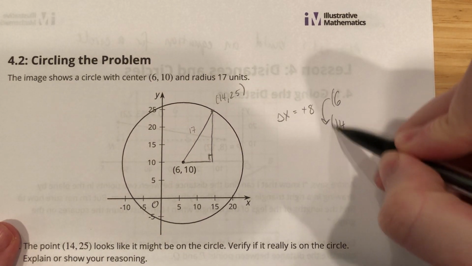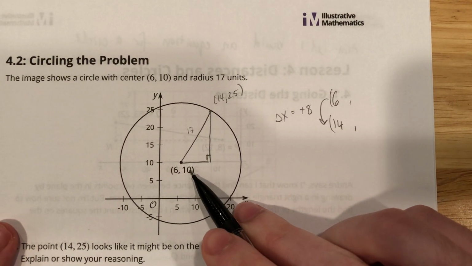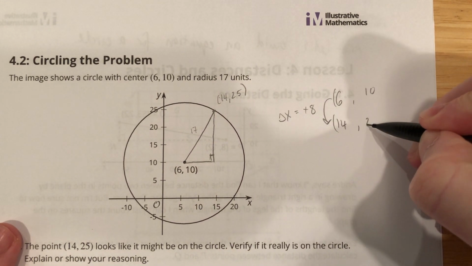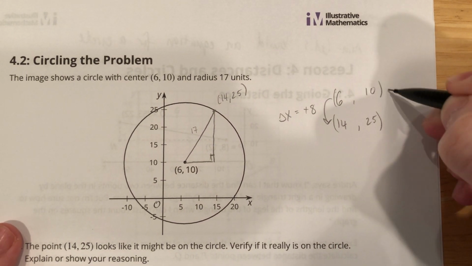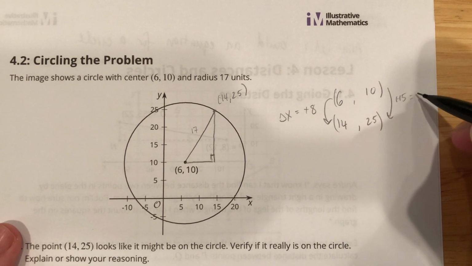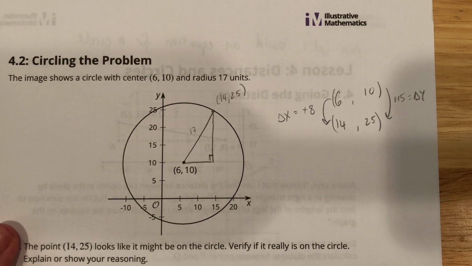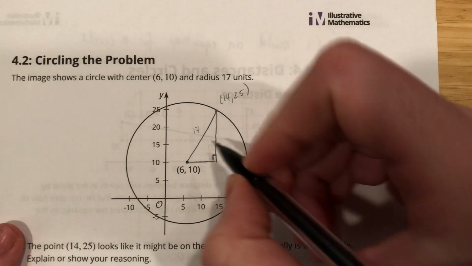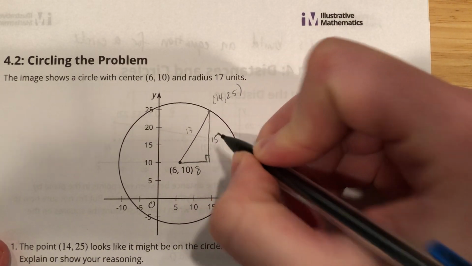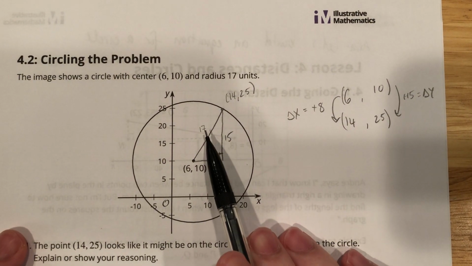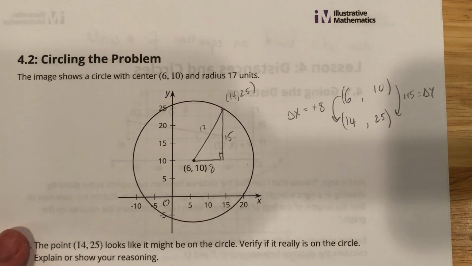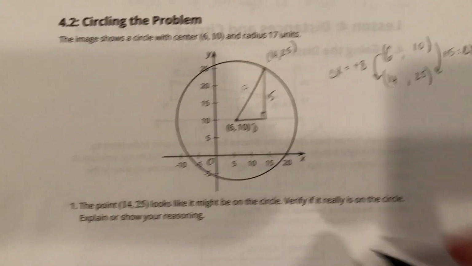Right. Now, if I have the other part of the coordinate, I'm going from 10 to 25. All right, so if I'm going from 10 to 25, that's plus 15. And that's equal to my change in y. So let's label that in the diagram so we can really see what's going on here. 8 and 15. So to verify if this is actually on the circle, this hypotenuse is going to have to be 17 units. So let's see if that's actually true.